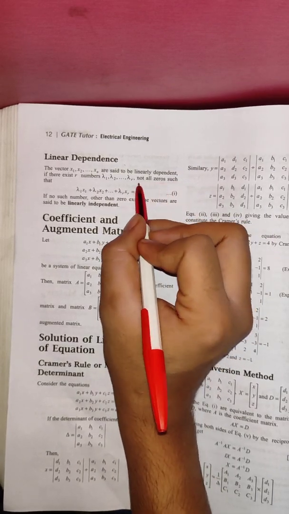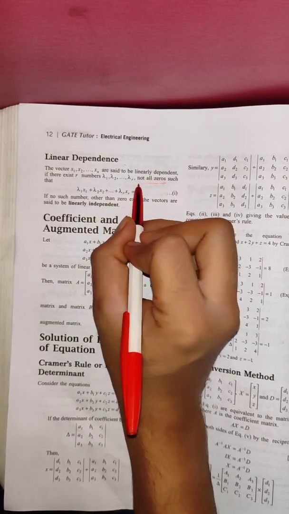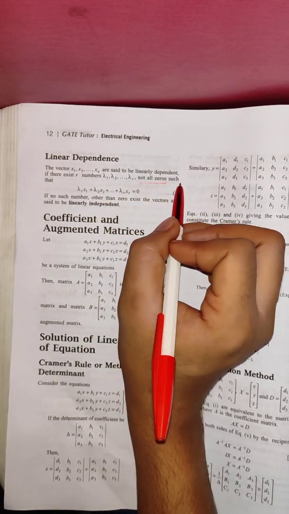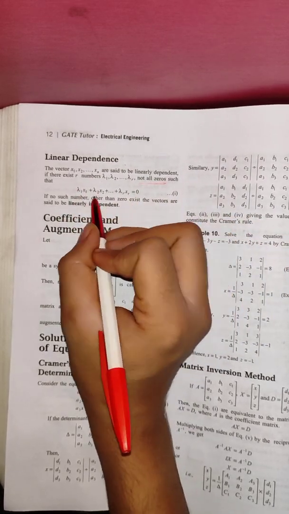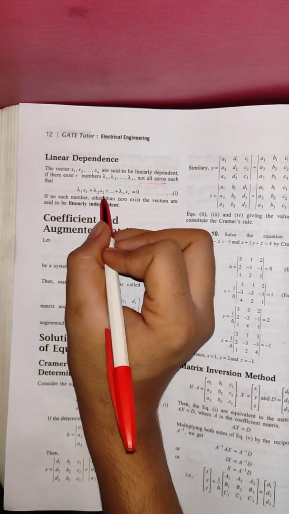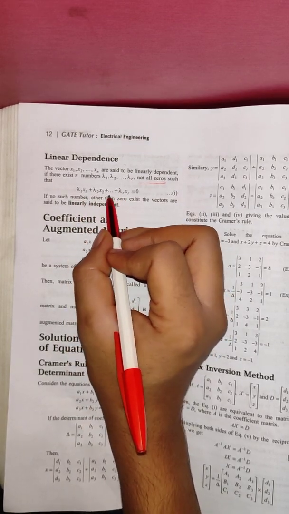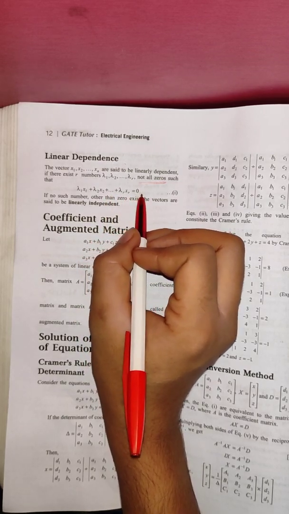This is very important. All the lambdas must not be 0 such that this equation is satisfied. The equation is lambda 1 x1 plus lambda 2 x2 plus up to lambda r xr equals to 0.